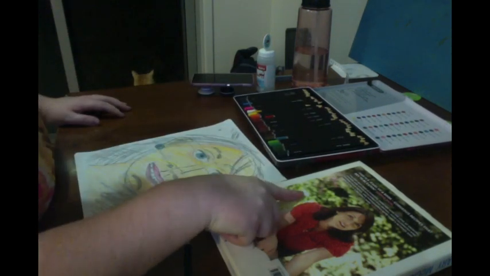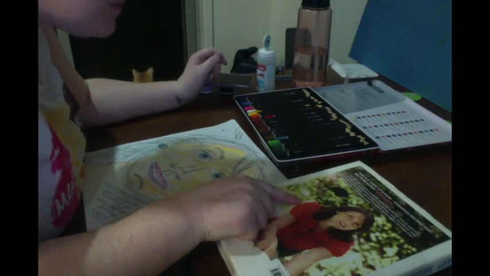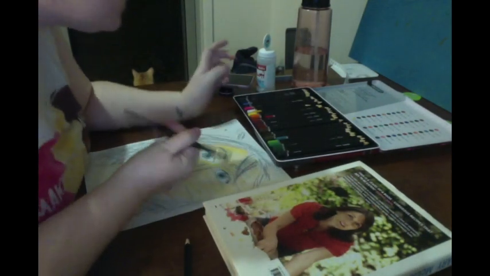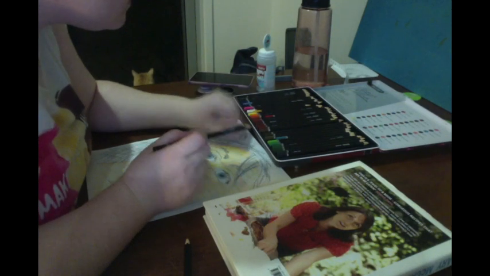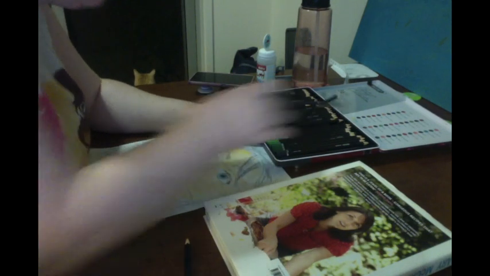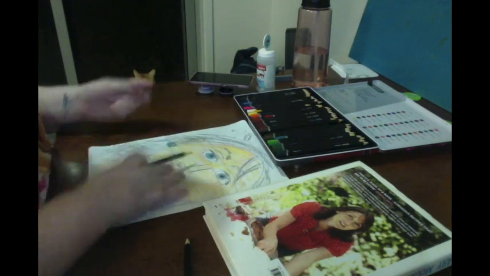Her hair's a dark brown. I don't have the exact brown, so I'm going to do some mixing again. I'm going to use coffee and tan. I'm going to go over with coffee first.